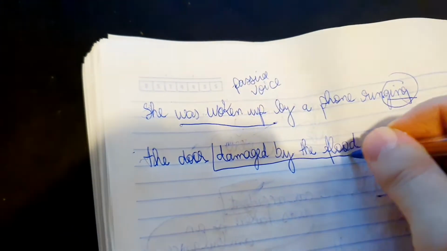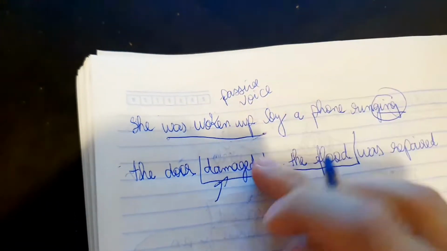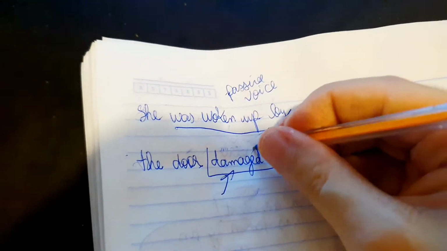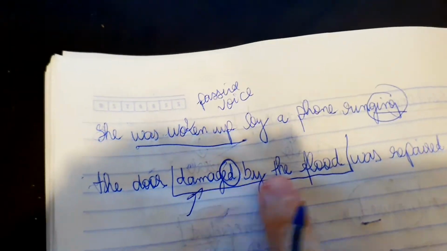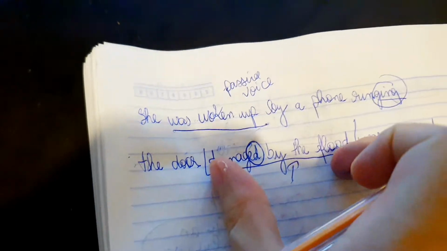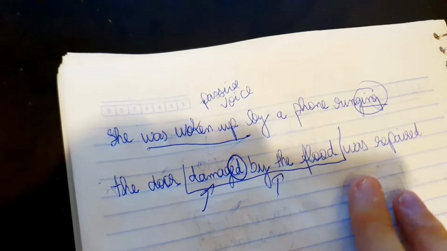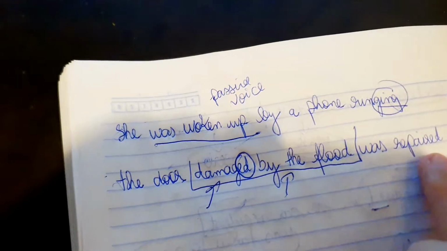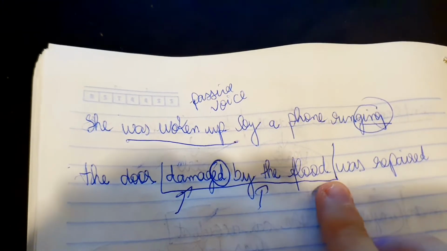We have here a clause starting with damaged, which is a verb in the simple past, ending with ed as it's a regular verb. So this is one clause which comes in the middle of another bigger clause, right? So this is a bigger sentence with two different clauses. First idea, the door was repaired, and the door was damaged by the flood.